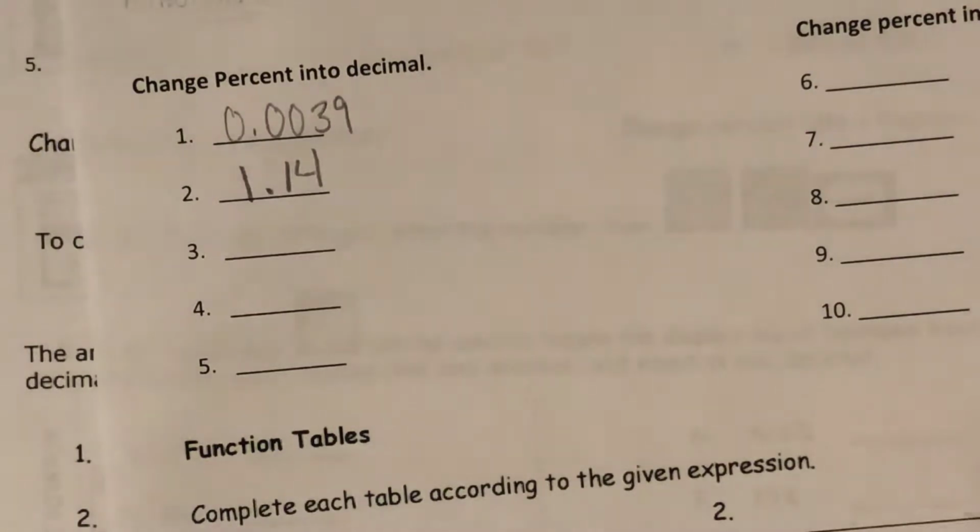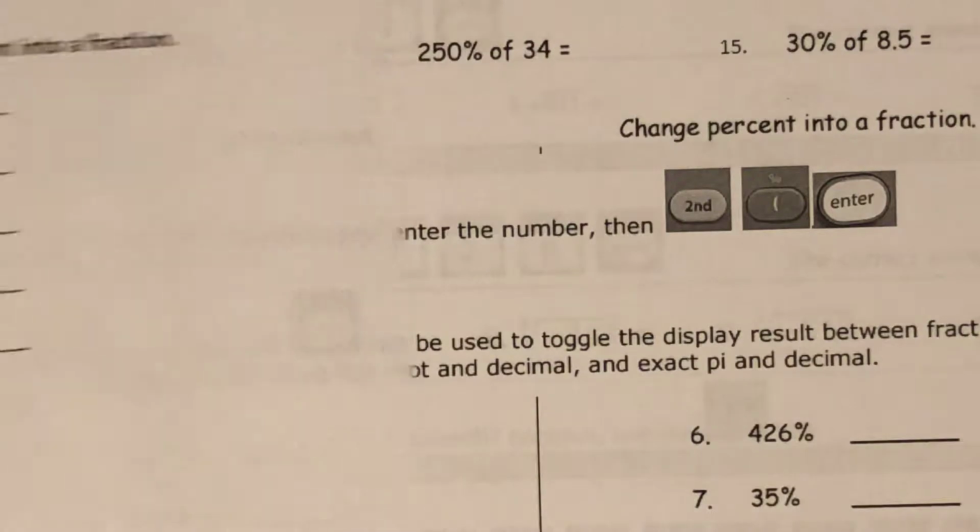Okay, and you have 2 minutes to finish up 3, 4, and 5. Go ahead and pause the video. Okay, so change percent into a fraction.